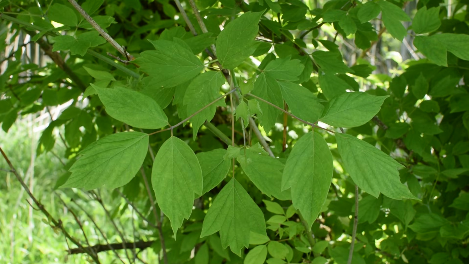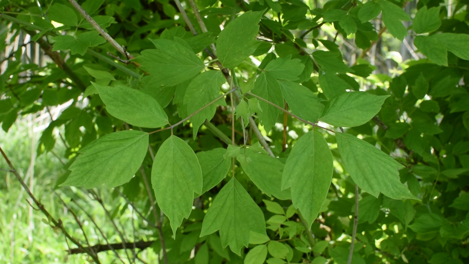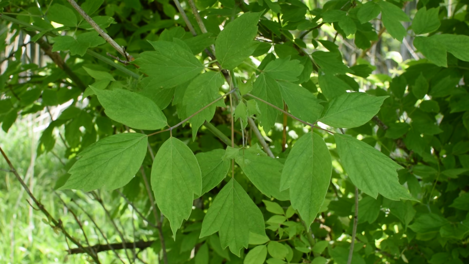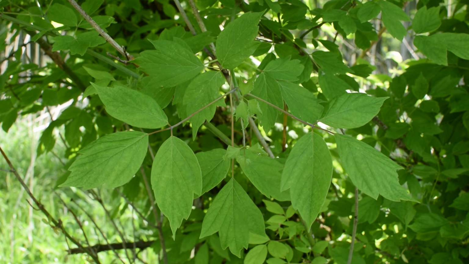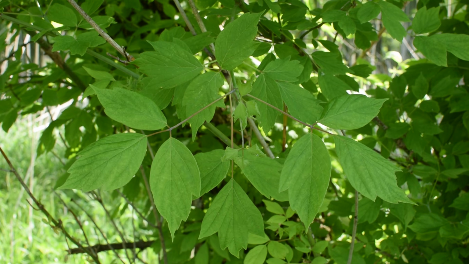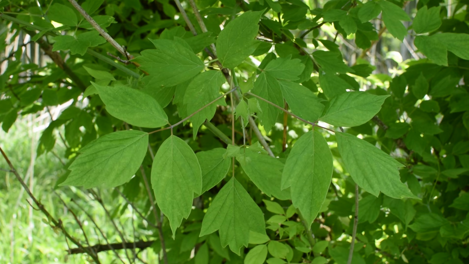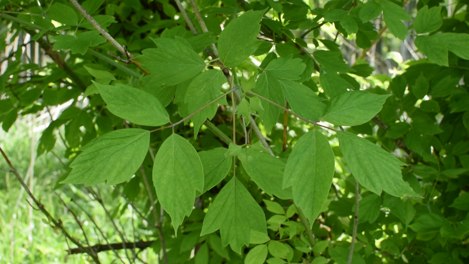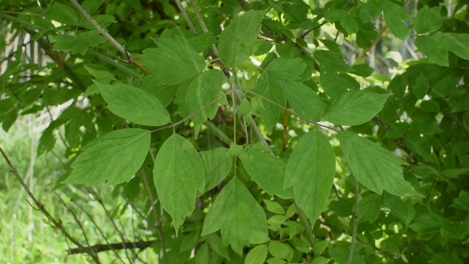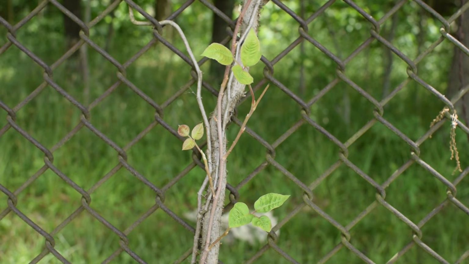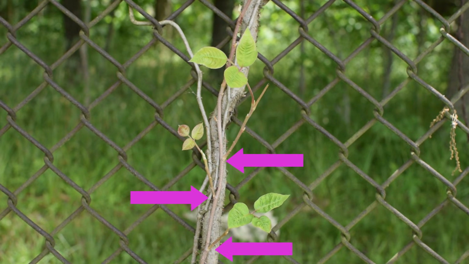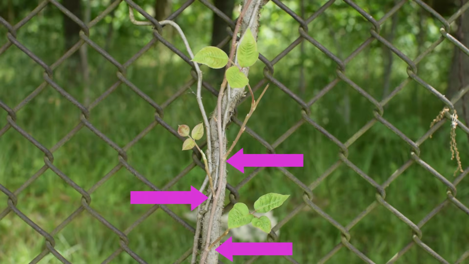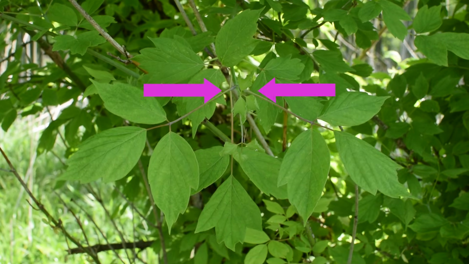There are several harmless plants that are often misidentified as poison ivy. The most common of these is a small tree, Acer negundo, or the box elder maple. Its leaf shape and structure is very similar to poison ivy. The best way to tell the difference is the arrangement of stems. In poison ivy, the leaves are attached to the plant in an alternating pattern, while in box elder the leaves are attached in an opposing pattern.